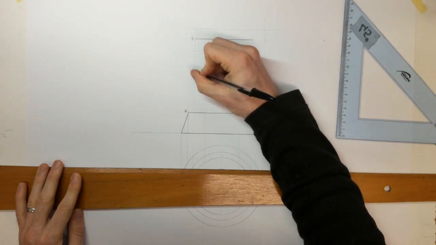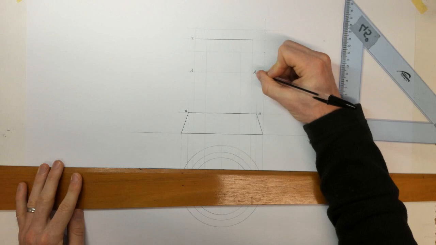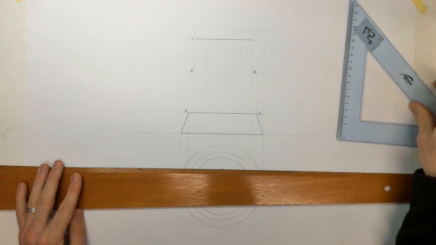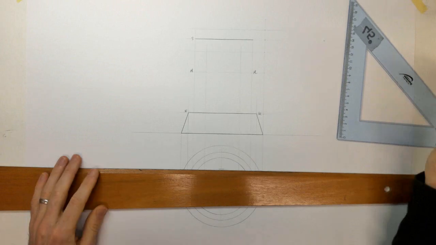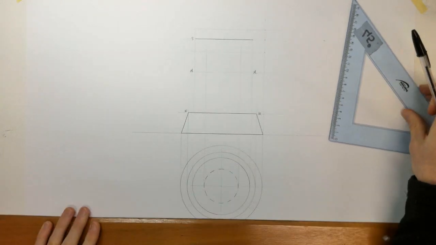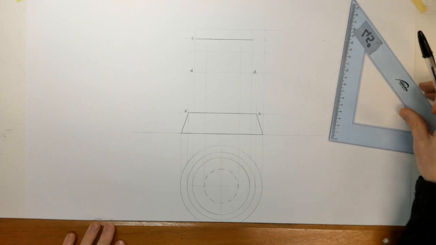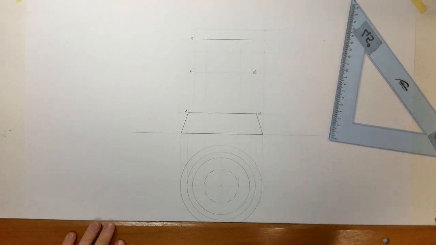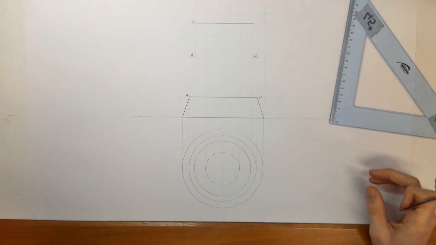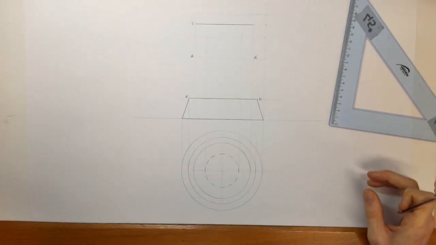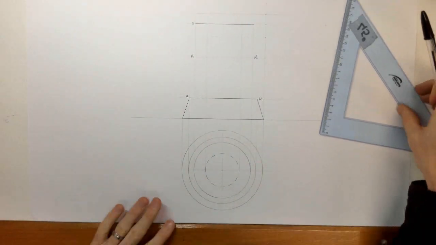N is here, N1. So you can see things a little clearer.